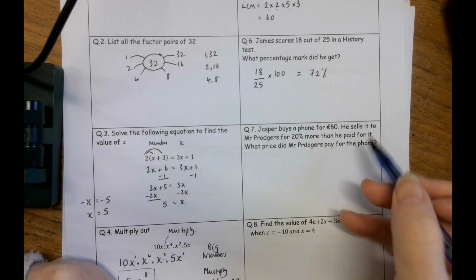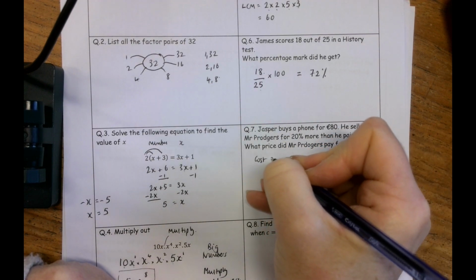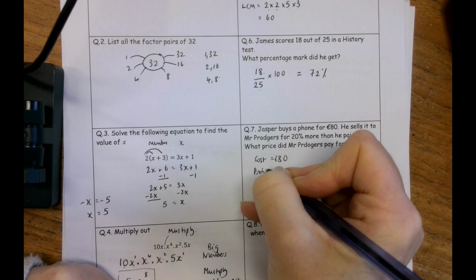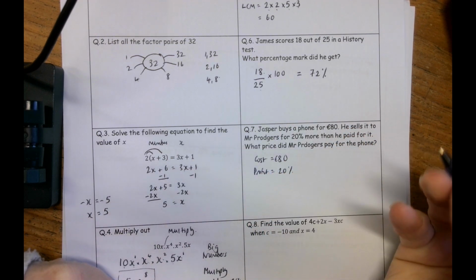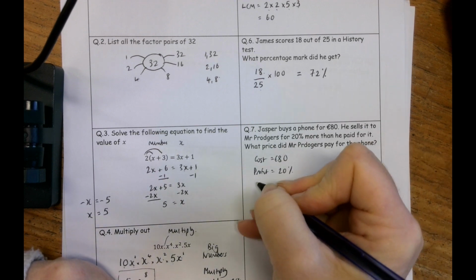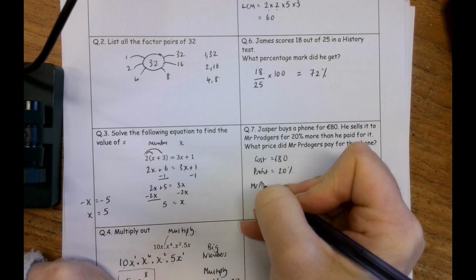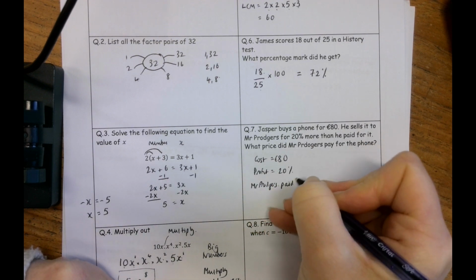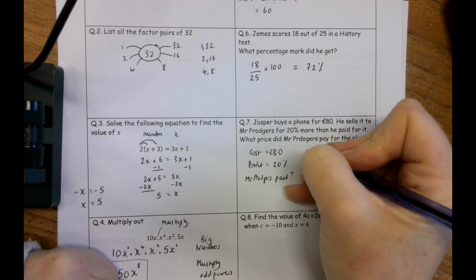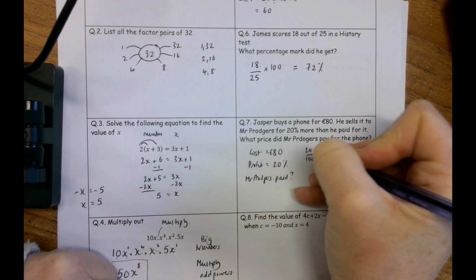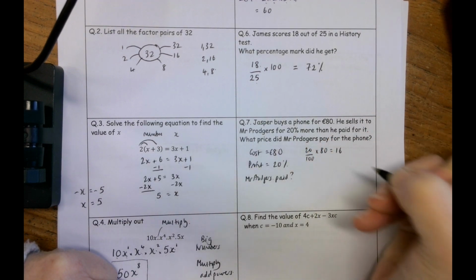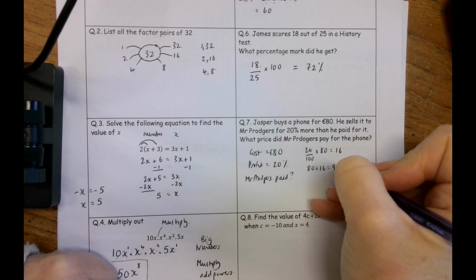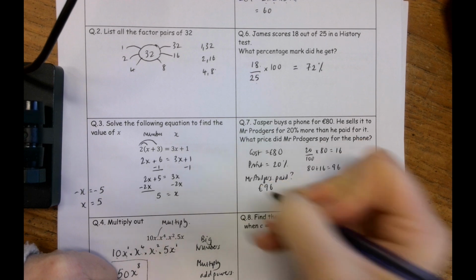Jasper buys a phone for €80, so the cost is €80. There's a profit of 20%. So how much did Mr. Prodgers pay when he bought it? So Mr. Prodgers then bought it. Okay, we want to know how much he paid. So two different ways. We could find 20% of 80. 20% of 80 is 16. And then we could add it on. So Mr. Prodgers paid €96.